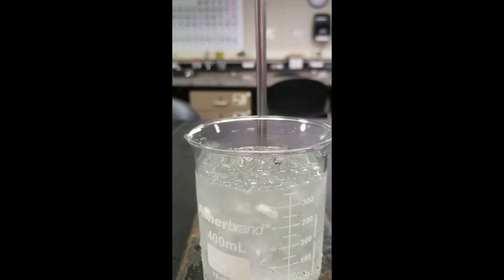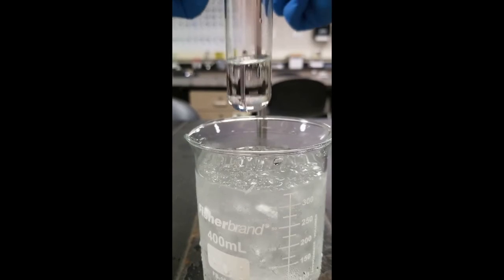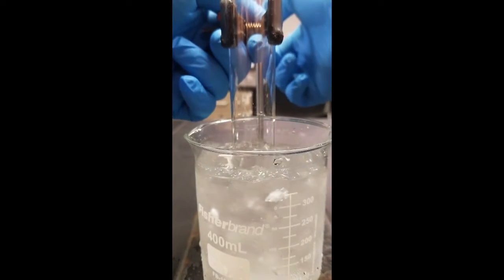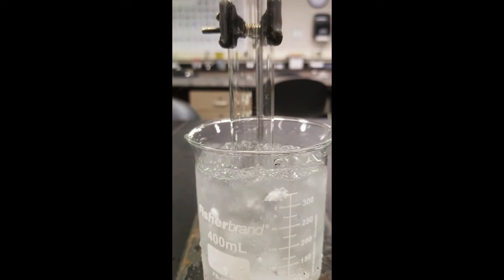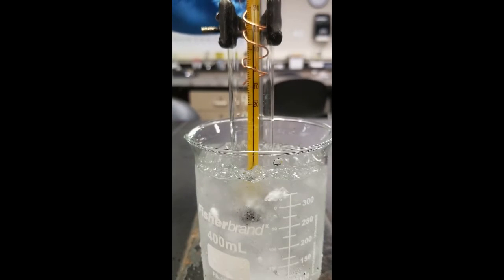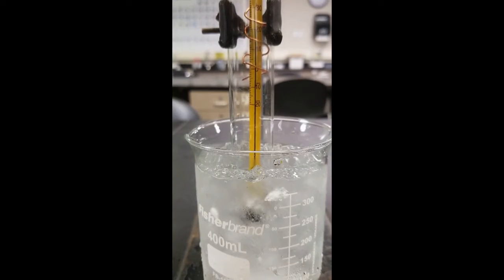All right, so now we're ready for trial 2. Got my ice bath. Go ahead, lower my solution into here. Lower my thermometer with my stir. And then you want to go ahead and record the temperature while I stir.